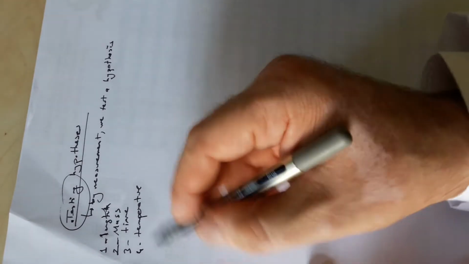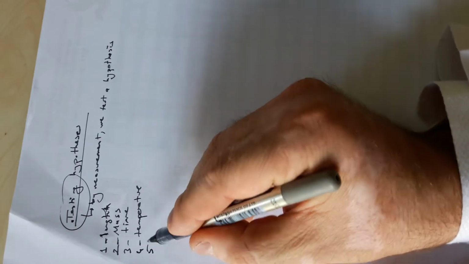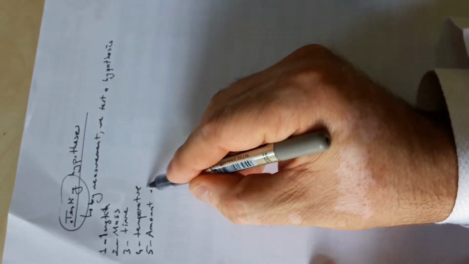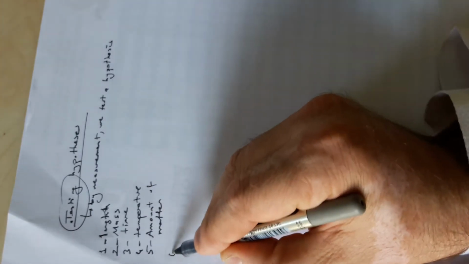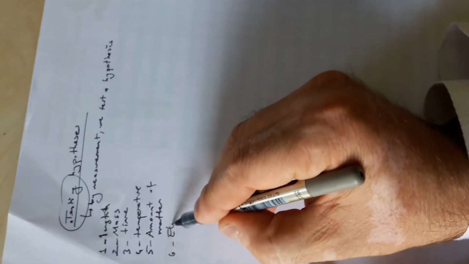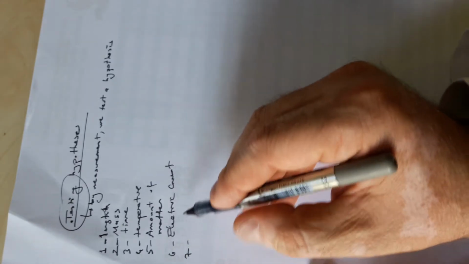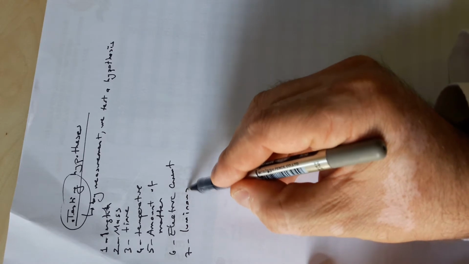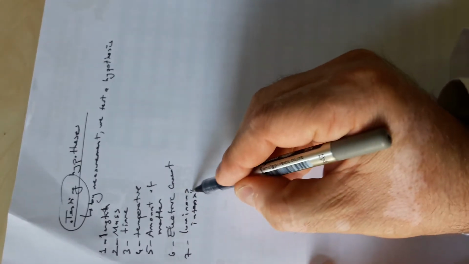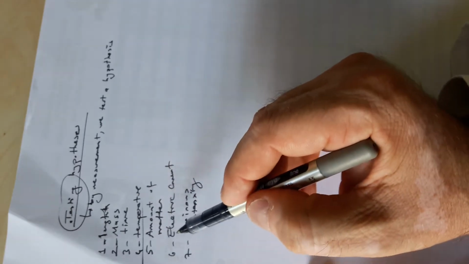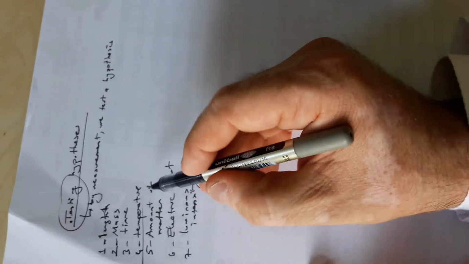But besides, there are some other quantities maybe you are not familiar with. Which are they? One of them is the amount of matter. The other one is the electric current. And the last one is luminous intensity. As you see, the first four quantities are very familiar. We measure the length, mass, time, temperature every day. But the fifth, sixth, and seventh are not very well-known quantities we measure.